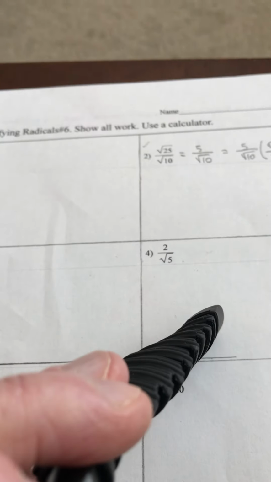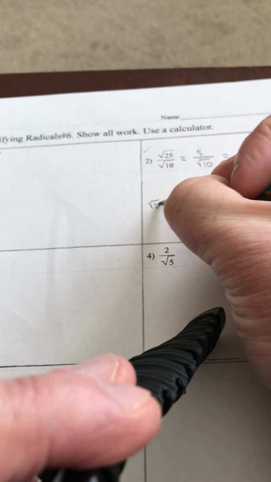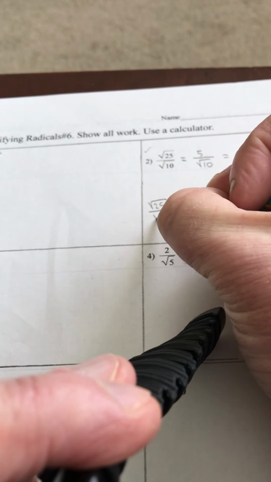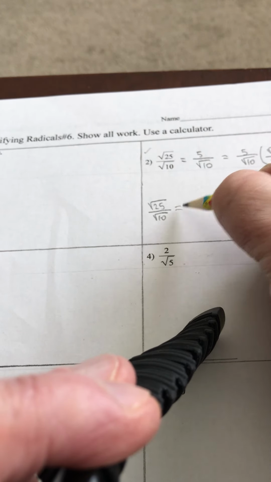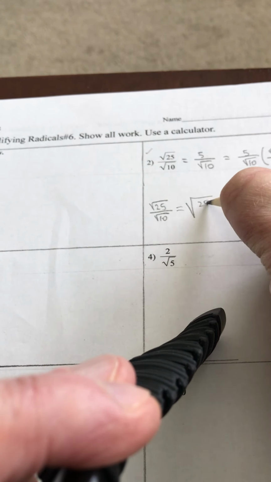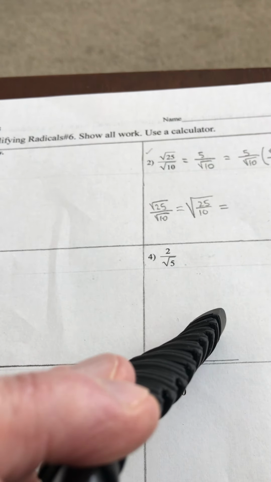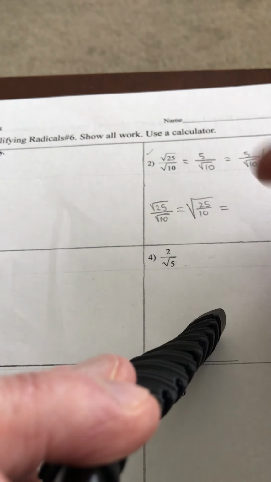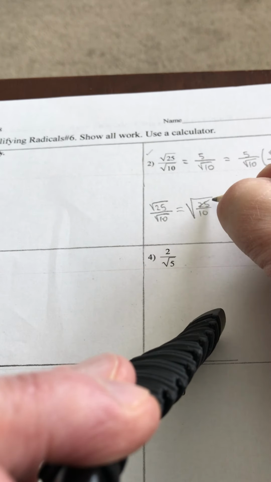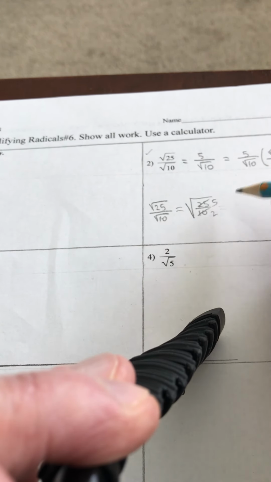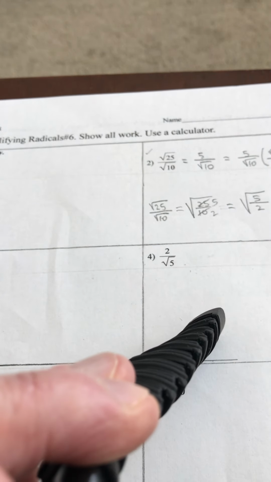You could do it this way. You could do the square root of 25 over the square root of 10. I probably wouldn't do it this way, but this is the square root of 25 over 10. Can you reduce 25 and 10? Yeah, you can reduce it because 5 goes into 25 and 10. So this becomes a 5, this becomes a 2. It ends up being the square root of 5 over 2.